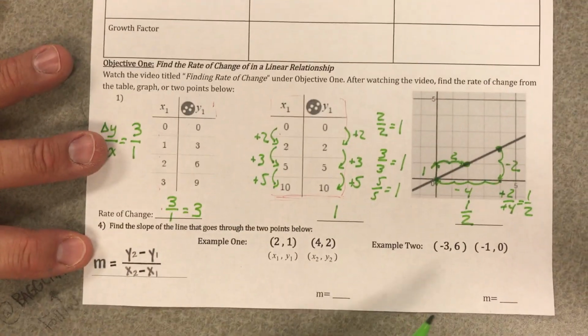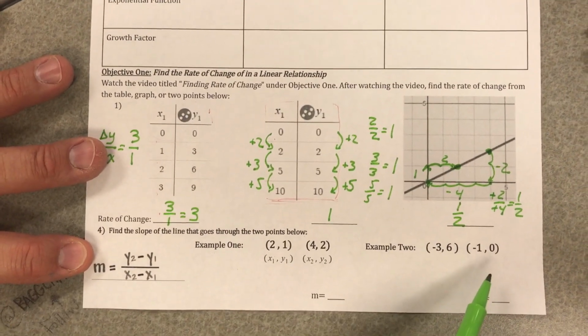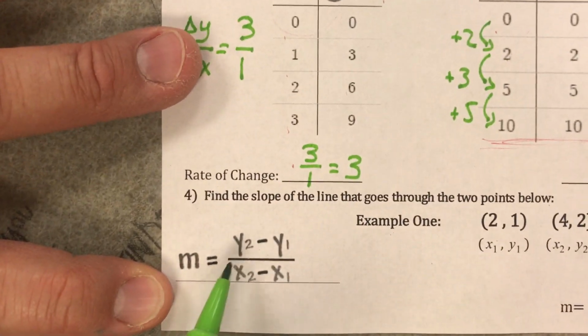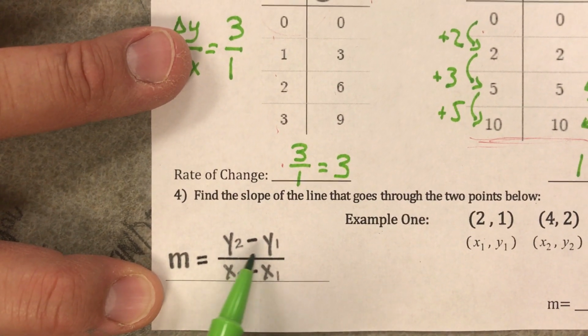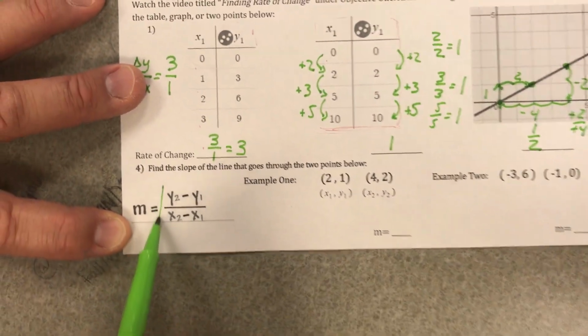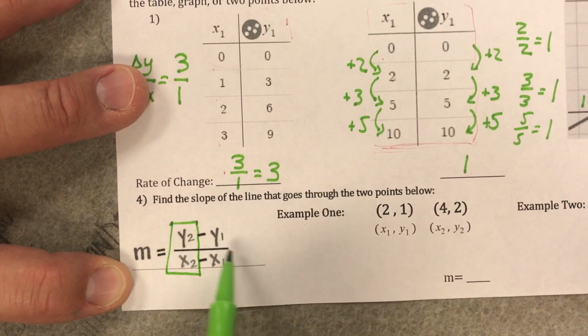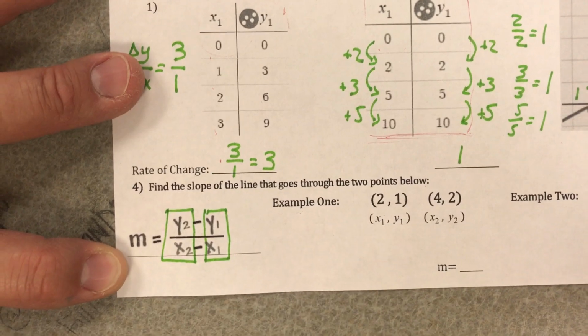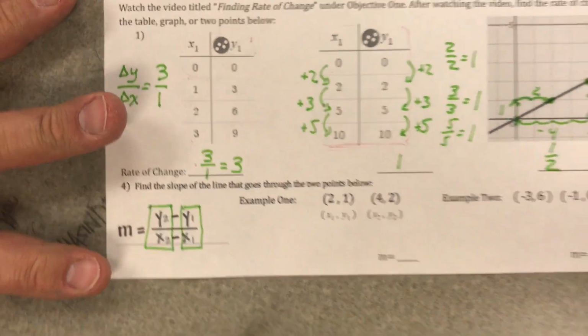The third method we're going to look at is when we have 2 points. We're going to use the slope formula. Slope formula is m equals y sub 2 minus y sub 1 over x sub 2 minus x sub 1. The key is this needs to be the coordinates of one point. This needs to be the coordinates of the other point. You can't get them diagonal or you'll get the wrong slope.